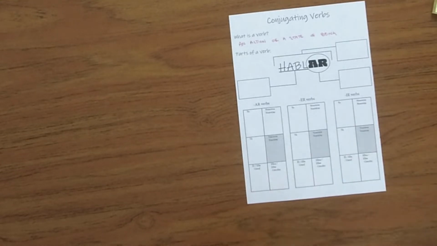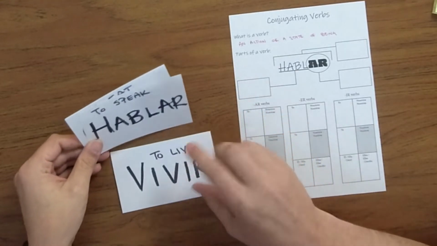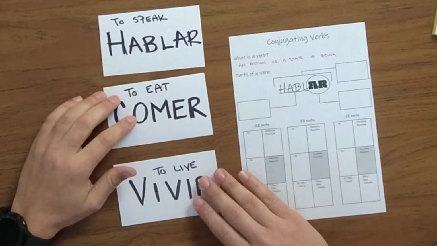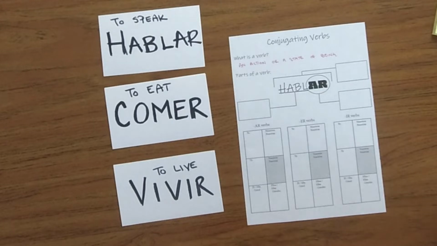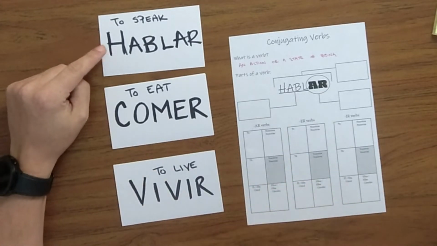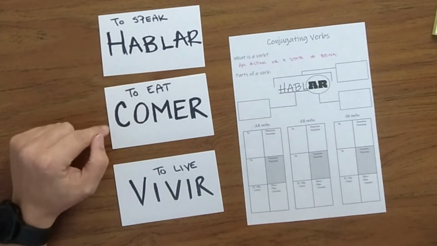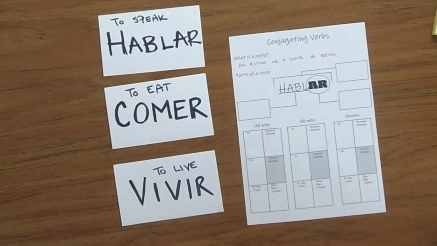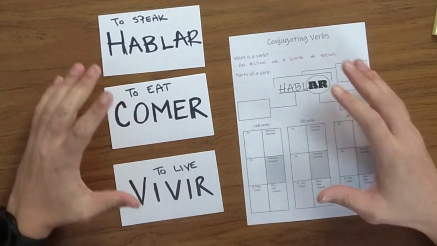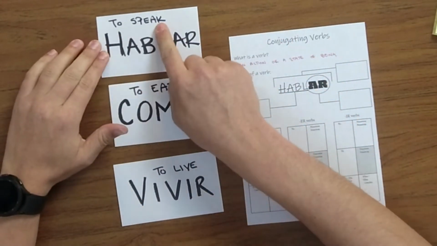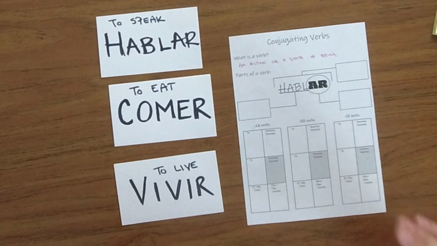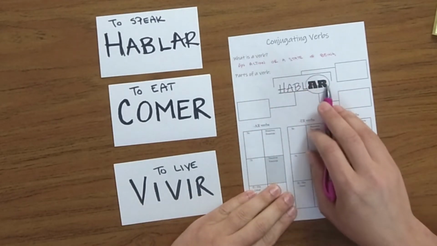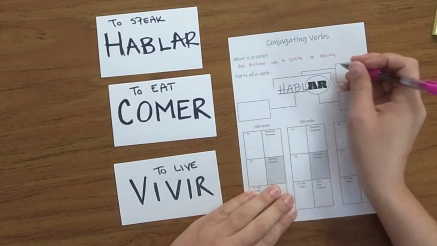If we were to look at the verbs in their basic forms, we would see things like to speak, hablar, to eat, comer, to live, vivir. These are what's called the infinitive. So this is the whole verb altogether.